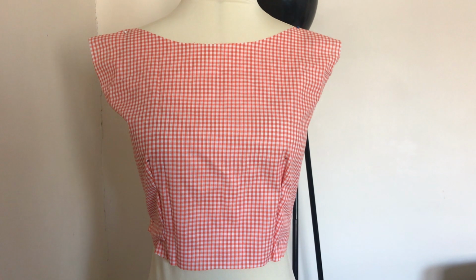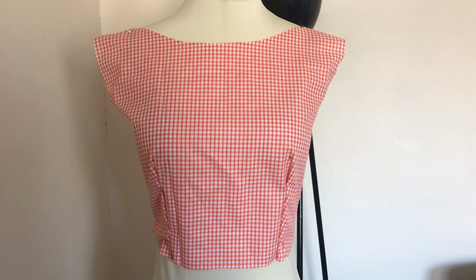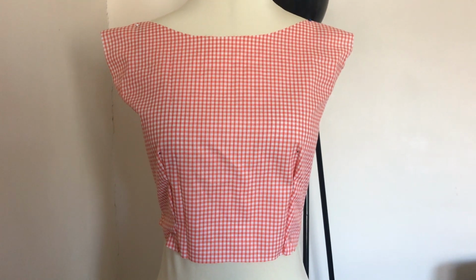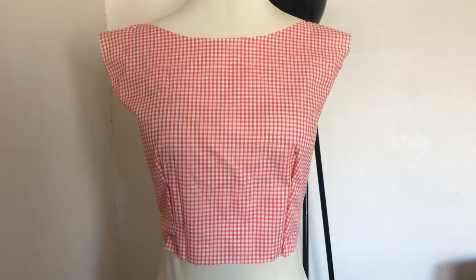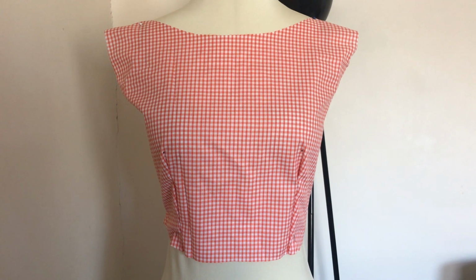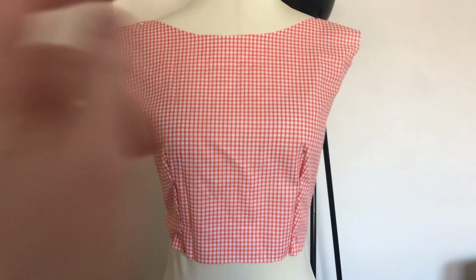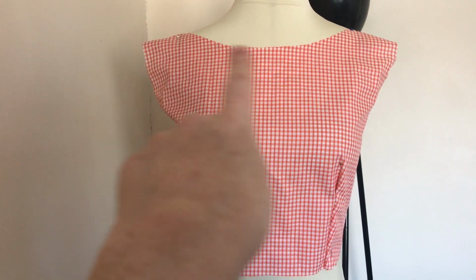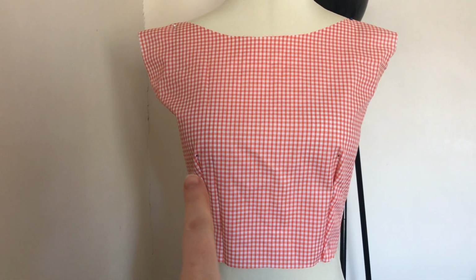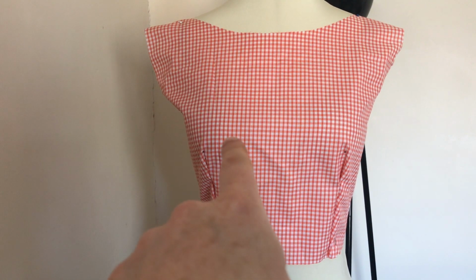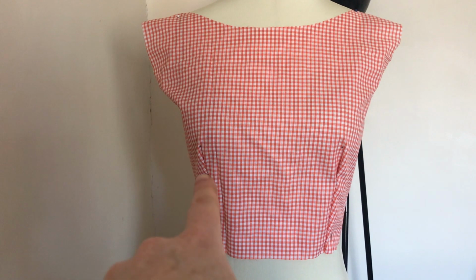So this is a basic bodice block cut from my own bodice pattern. And all I've done to change it from the normal toile version, the normal moulage version, is I've added a boat neck, so this is now wider, and I've moved all of the darts into the waist dart. So what would have been the shoulder dart and the bust dart are now in the waist dart.